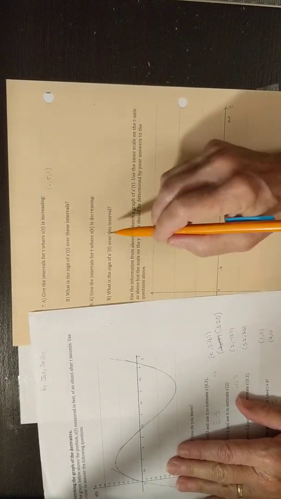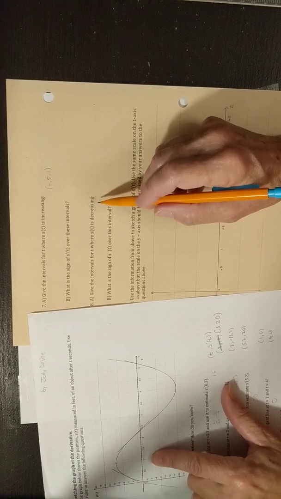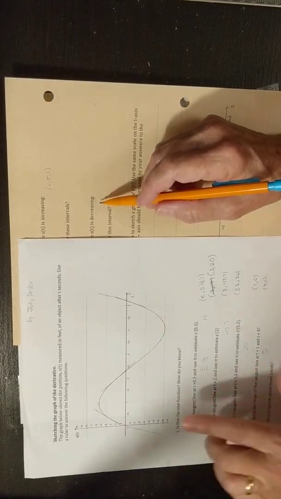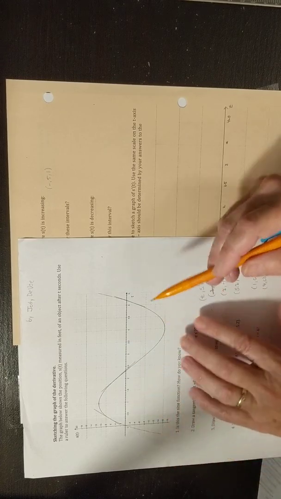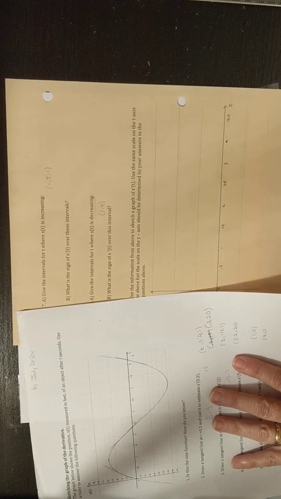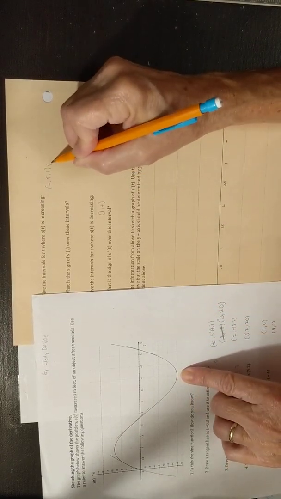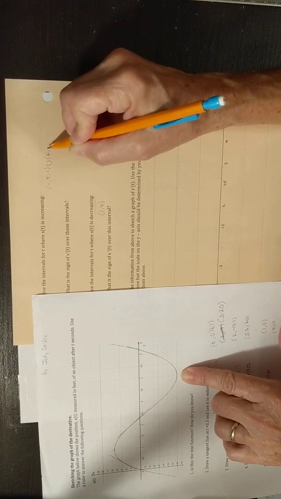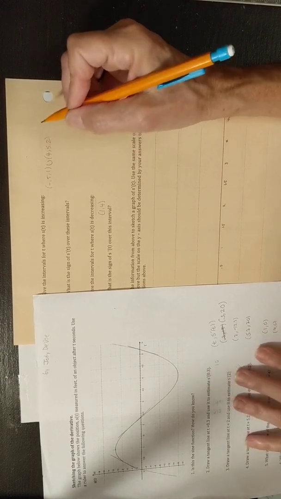Then it starts to decrease. And so, where is it decreasing? Let's go ahead and answer this down here. Where is it decreasing? It's from 1, right here. From 1, it's decreasing all the way down to 4. It's decreasing from 1 to 4, okay. And then it starts to increase again. So then it's going to increase from 4 to, I don't know, 5.2 or beyond.